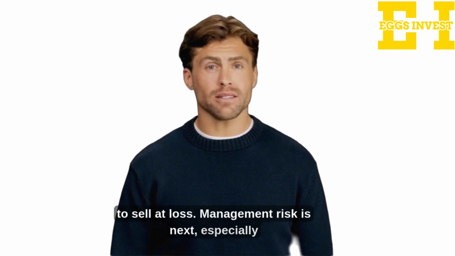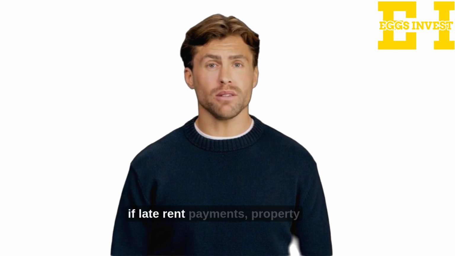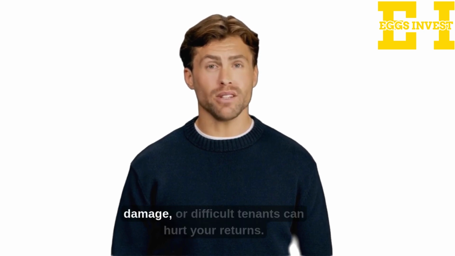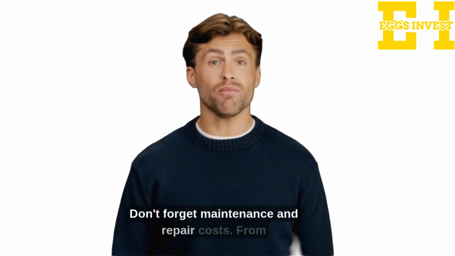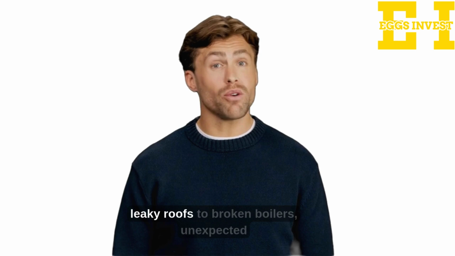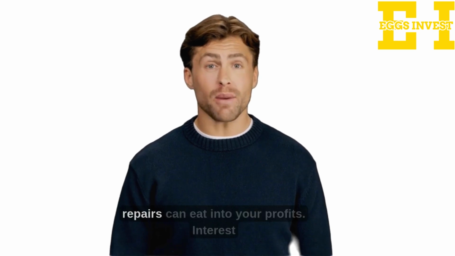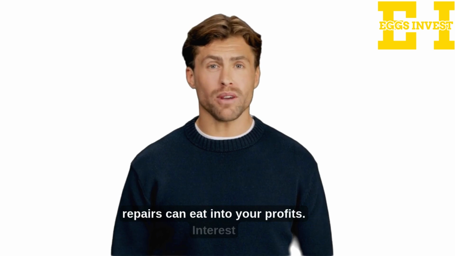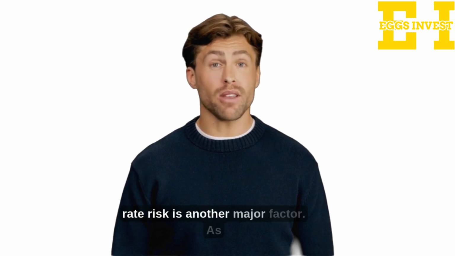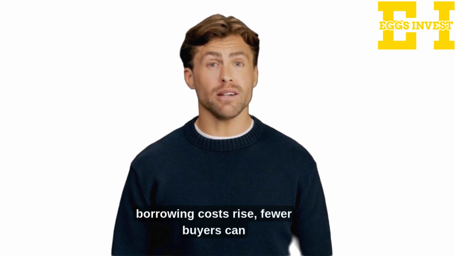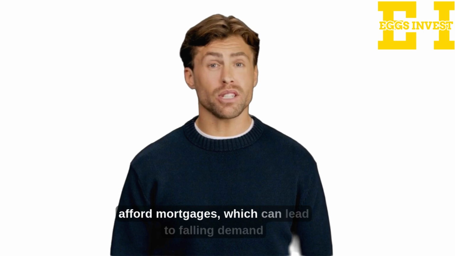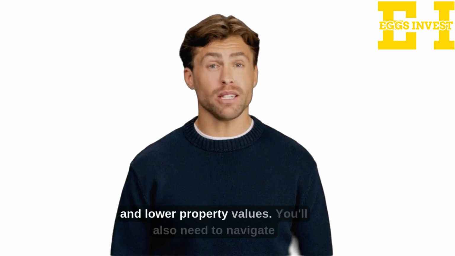Management risk is next, especially for landlords. Late rent payments, property damage, or difficult tenants can hurt your returns. Don't forget maintenance and repair costs. From leaky roofs to broken boilers, unexpected repairs can eat into your profits. Interest rate risk is another major factor. As borrowing costs rise, fewer buyers can afford mortgages, which can lead to falling demand and lower property values.